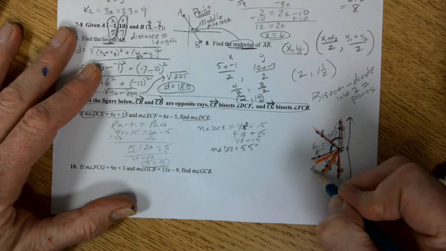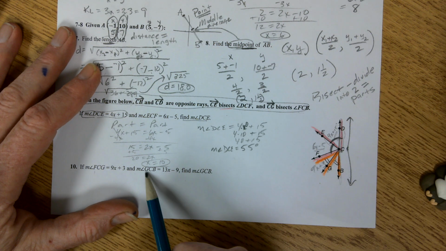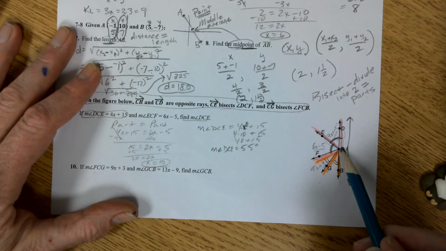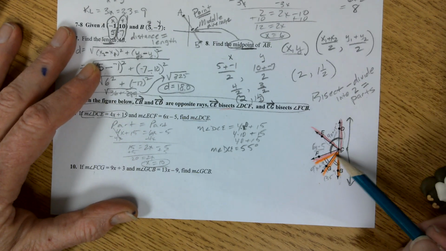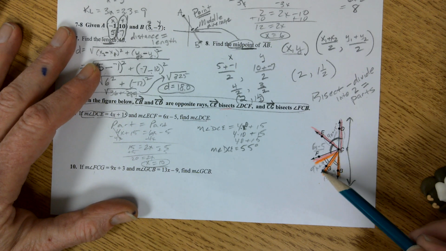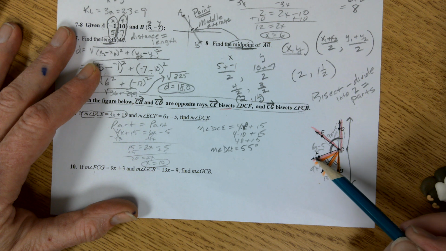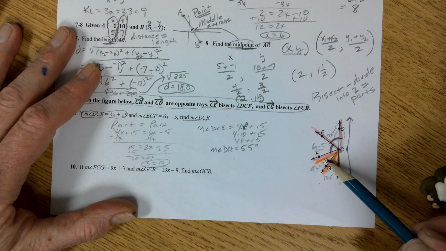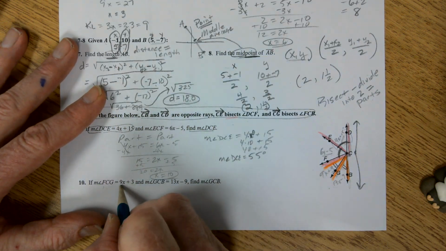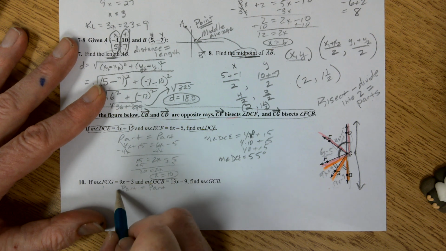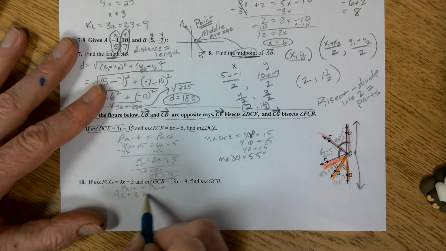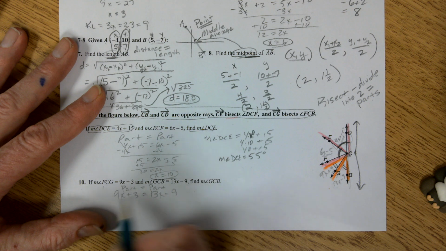On this one down here, it says measure of angle F to C to G. This one is 9x plus 3. And G to C to B is 13x minus 9. Again, when I did this one, it said that ray CG is bisecting angle FCB. So this angle equals this angle, so that means these two are equal to each other. It's another part equals part. 9x plus 3 equals 13x minus 9.